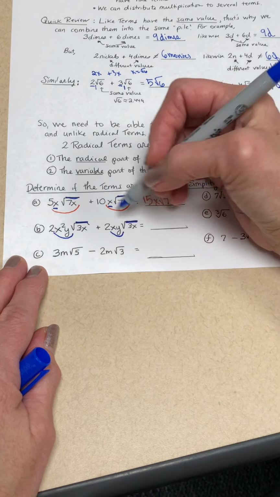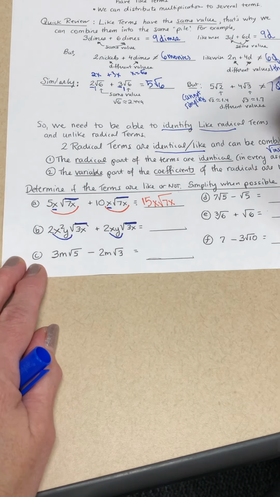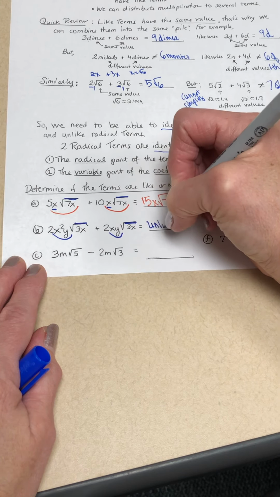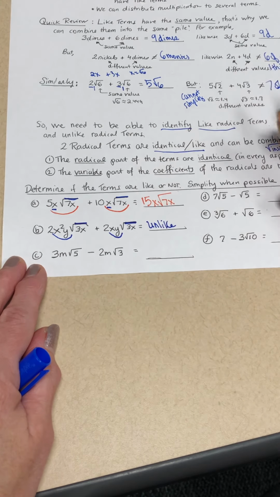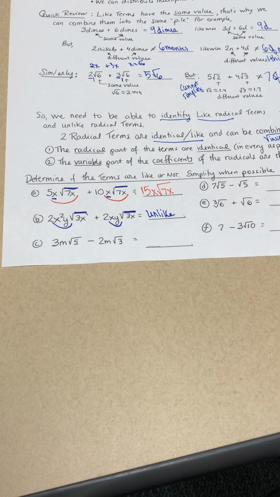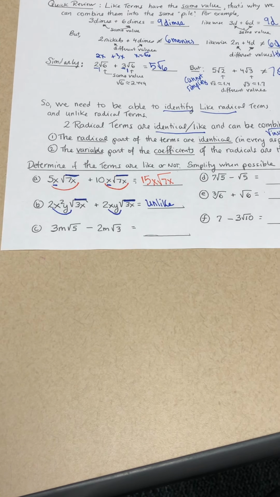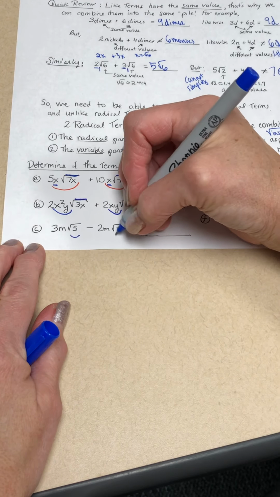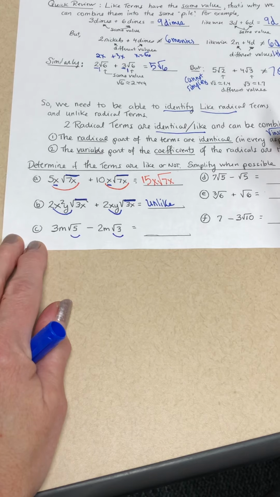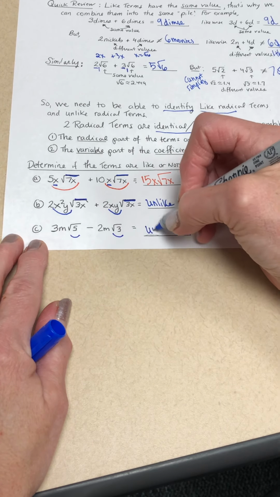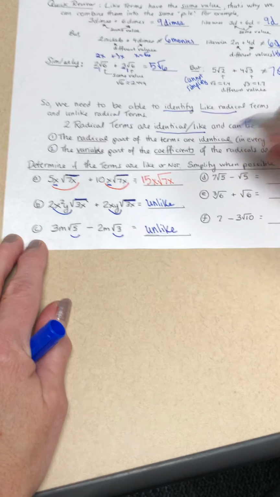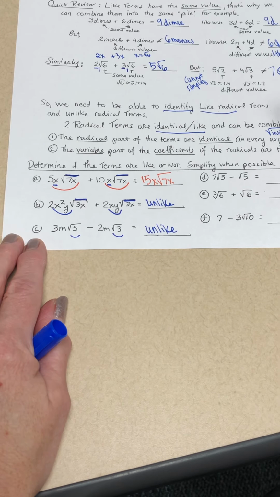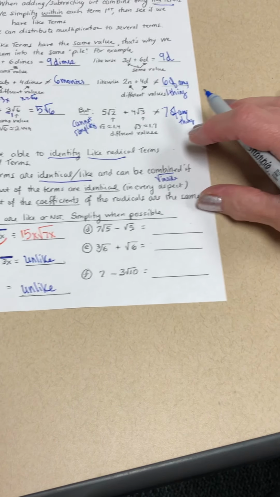This is an x squared y, that's an xy. We wouldn't combine those terms. So those are unlike, we can't simplify that. The next pair, are they like? Well, no. Root 5, root 3, they're not identical. Under the radical, those are unlike. Can't combine them.